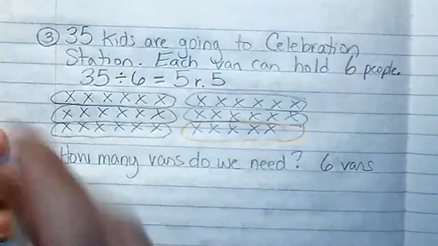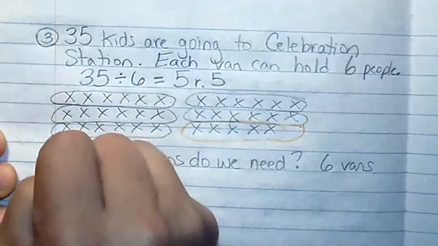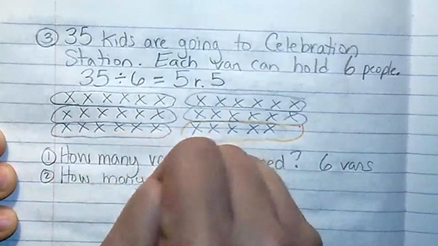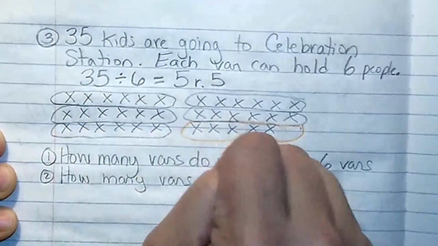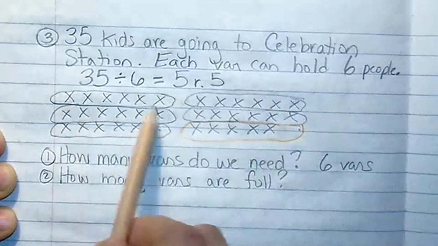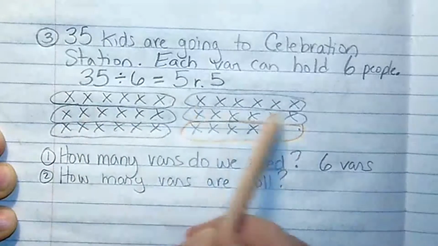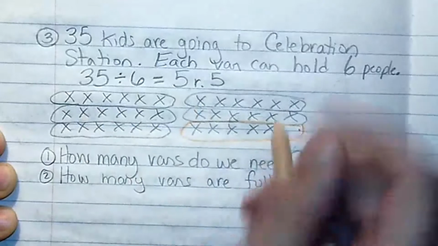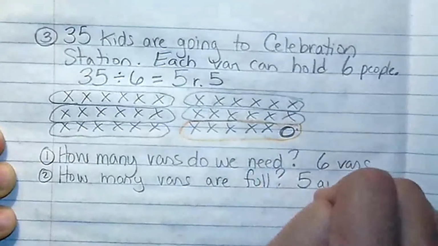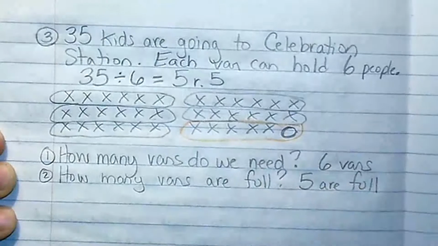Okay, I'm going to change the question. Same problem. How many vans are full? Well, 1, 2, 3, 4, 5 are full. This one's got an open spot right there, right? So how many vans are full? 5 are full.